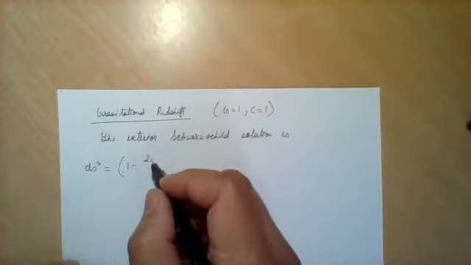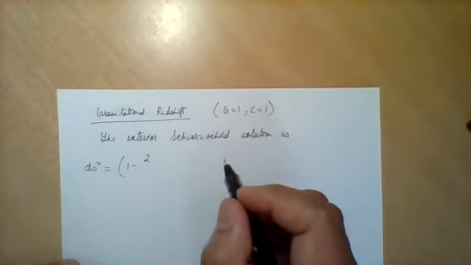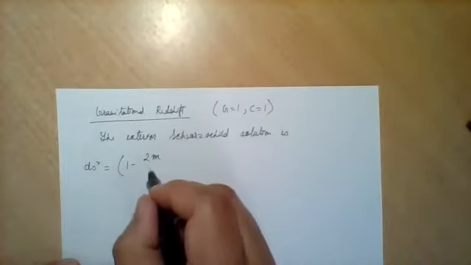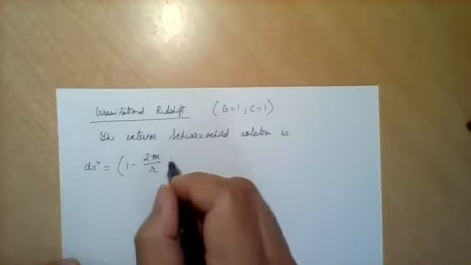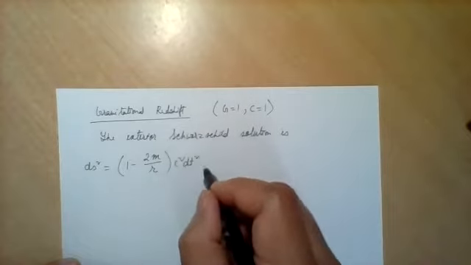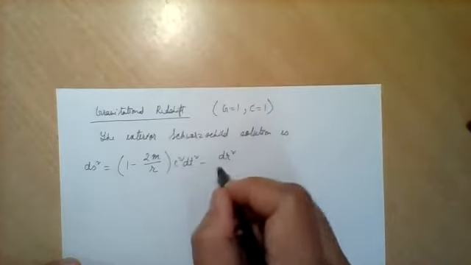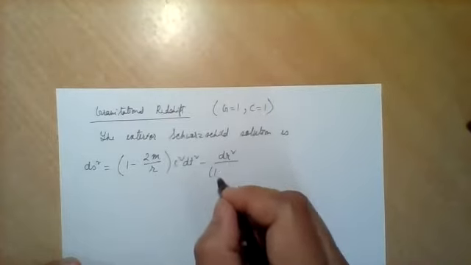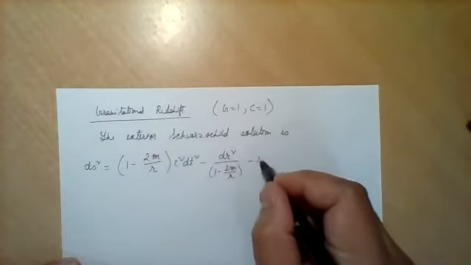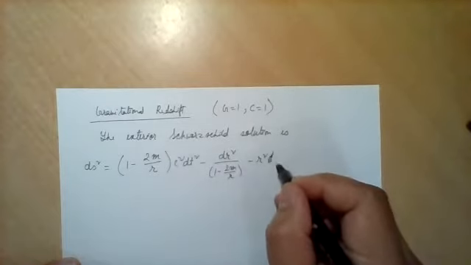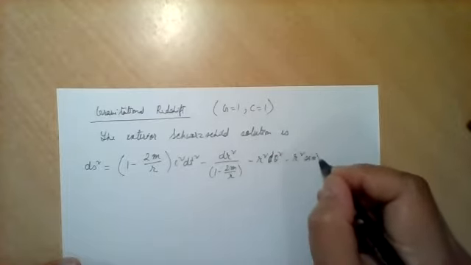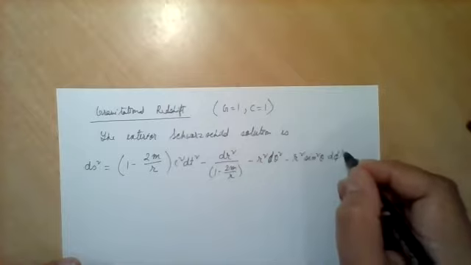Or in other words, we can write it like this: (1 minus 2m by r) c square dt square is equal to dr square by (1 minus 2m by r) minus r square d theta square minus r square sine square theta d phi square.